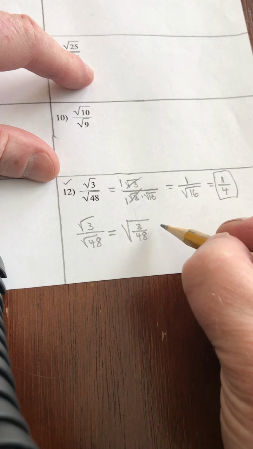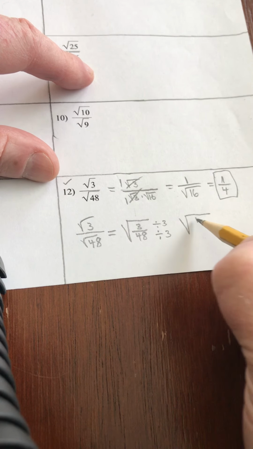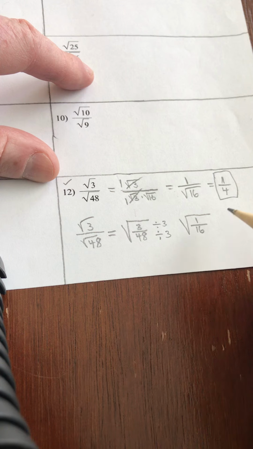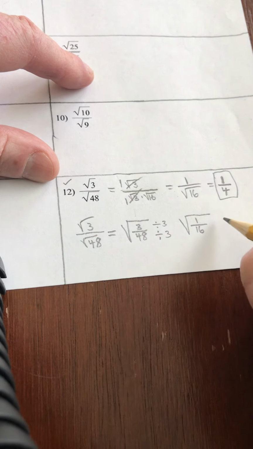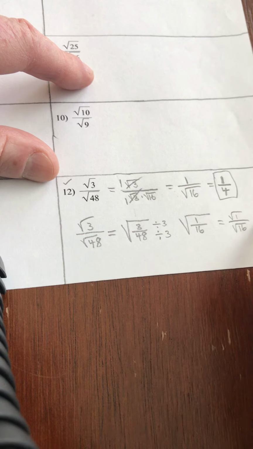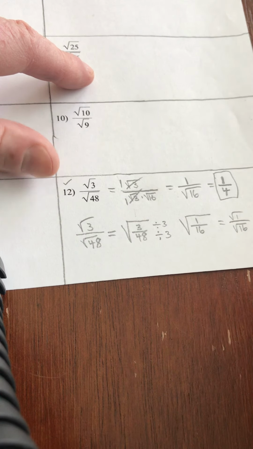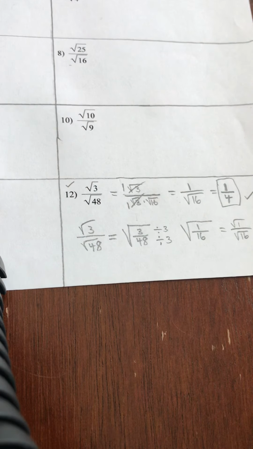I would never show this division at the high school level, but anyways, all you're doing is reducing it. So it becomes the square root of 1 over 16. Now we write it as the square root of 1 over the square root of 16, which square root of 1 is 1, square root of 16 is 4. And that is done. That matches that.